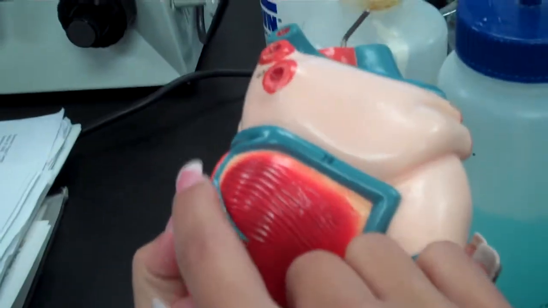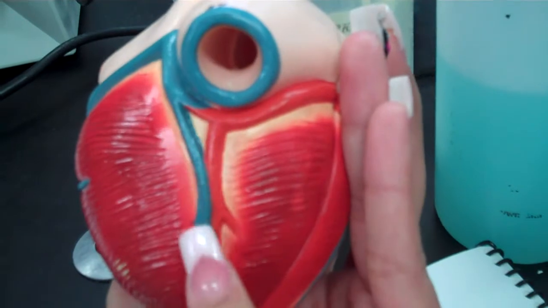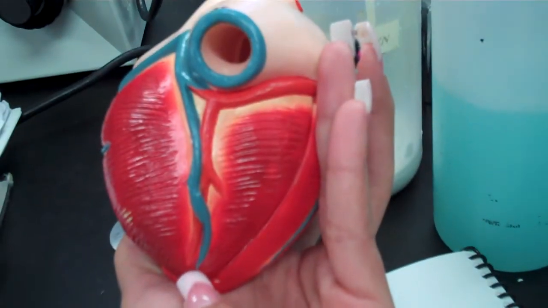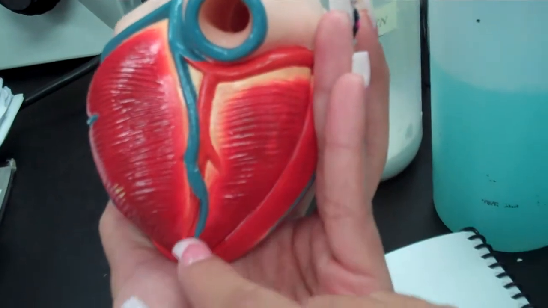Middle, okay, there, and then you have the left marginal. The left marginal are the ones on the left side that bring it all the way from the apex. Those three then are going to drain into the cardiac sinus. Cardiac sinus. The other little ones I don't want you to know. That's where it goes, the cardiac sinus.